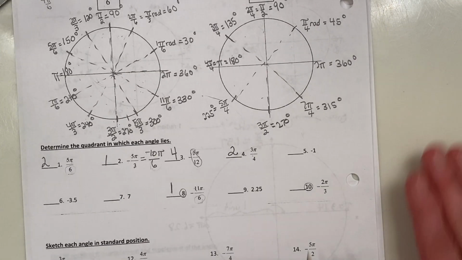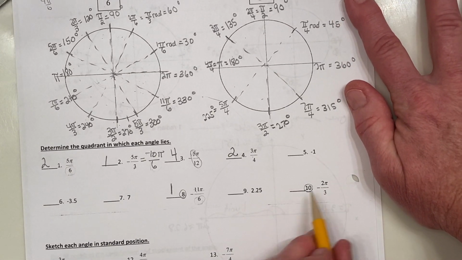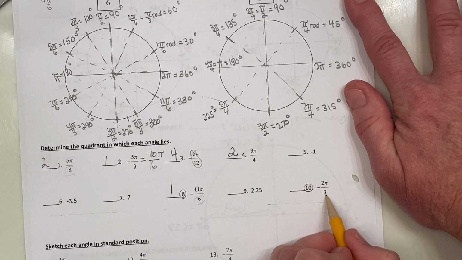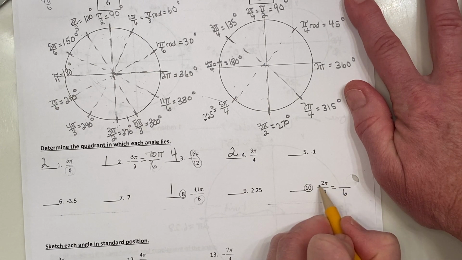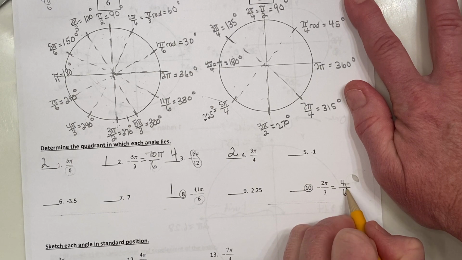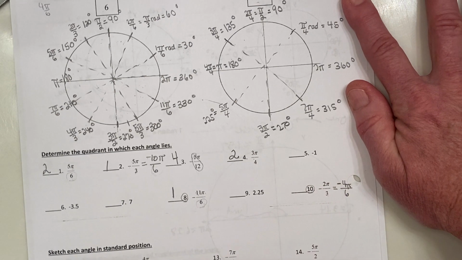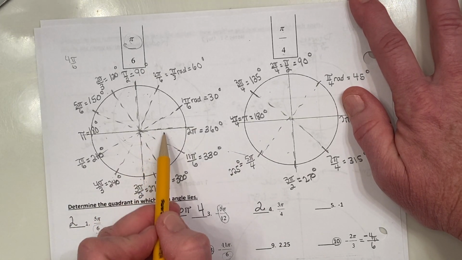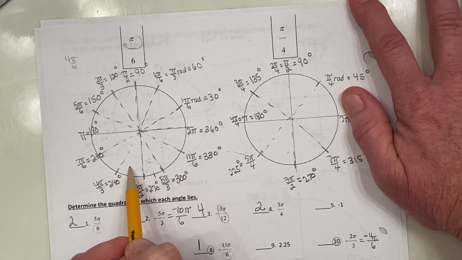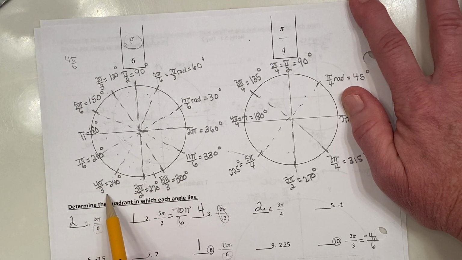Okay, let's look at this last one here in terms of pi. I don't have a pi over 3 circle, but I can double and make the 3 a 6 and double the 2 and make it a 4. So let me count off negative 4 pi over 6 sections. So negative 1, 2, 3, negative 4 pi over 6 sections, which is coterminal with 4 pi over 3. I'm in quadrant 3.